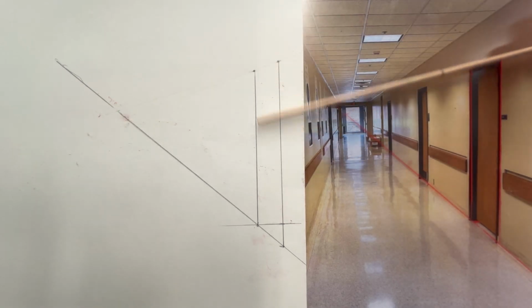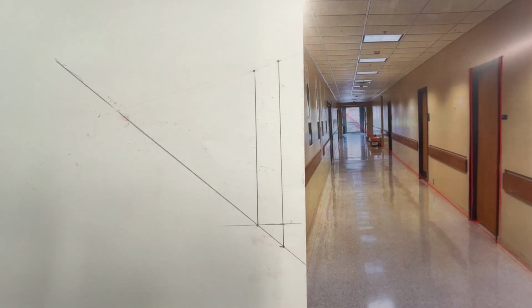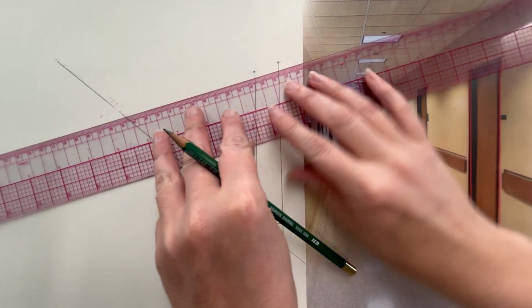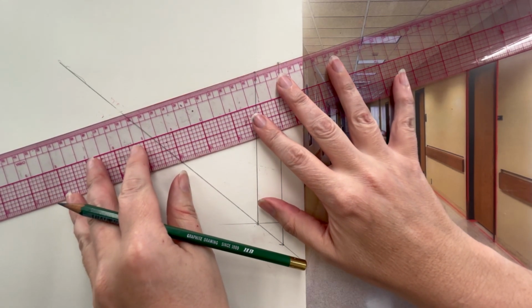You might notice a faint ghost of a line already on my paper. That's because I just completed this step and the next one without hitting record on my camera. So I erased my marks to repeat the process for you on video. Don't worry, you didn't miss anything. Let's do it again together.